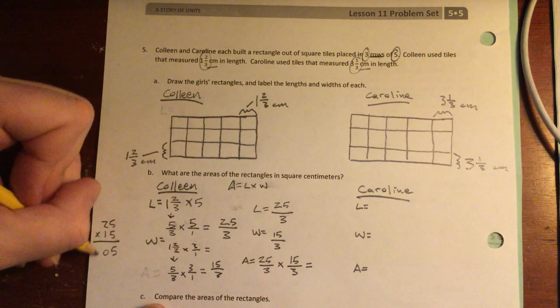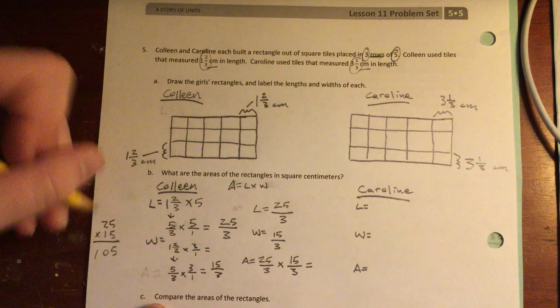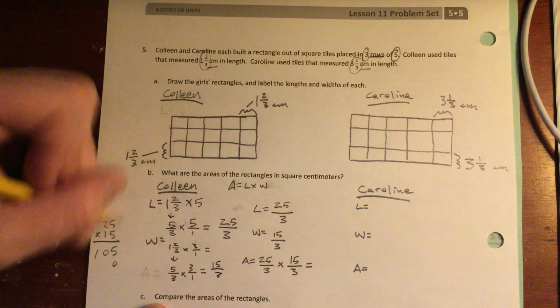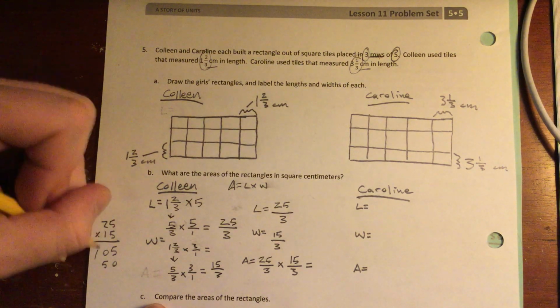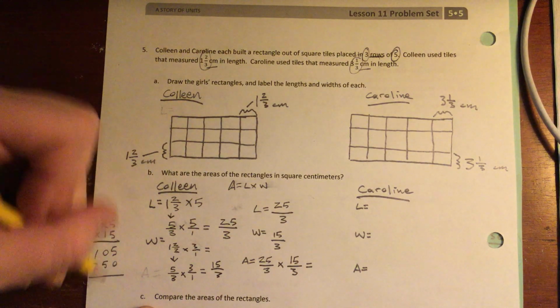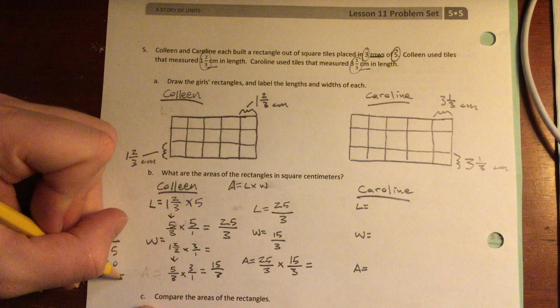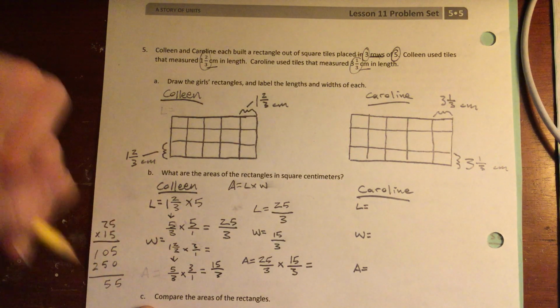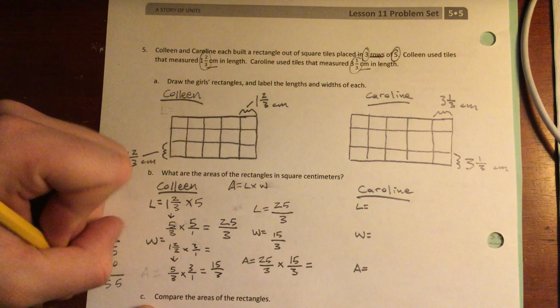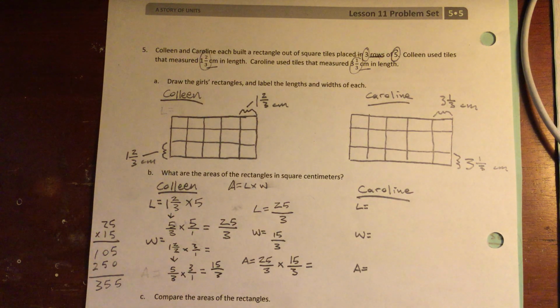Then in my tens place, leave the 0, 1 times 5 gives me 5, and 2 times 1 gives me 2. Now I'm just going to add this up. 5 plus 0, 0 plus 5, and then 1 plus 2 gives me 355.